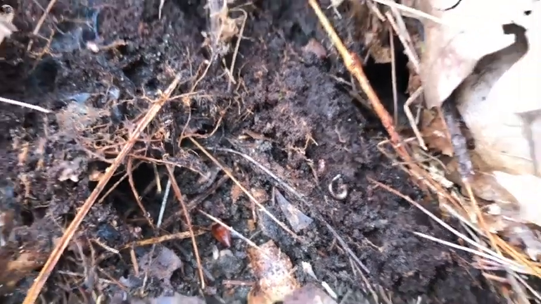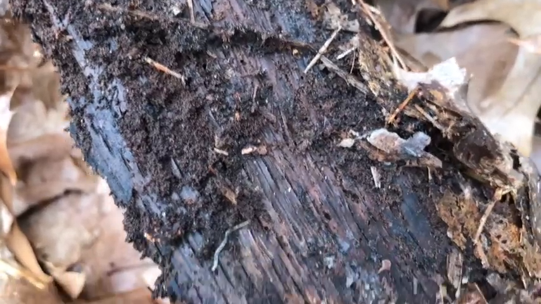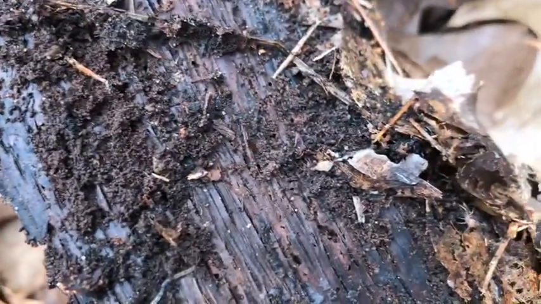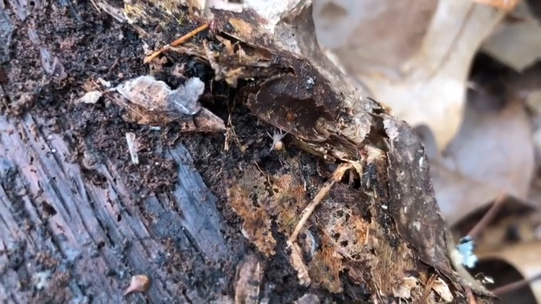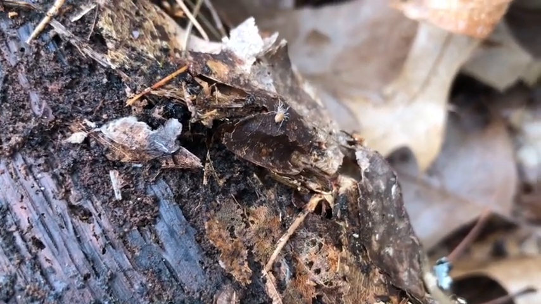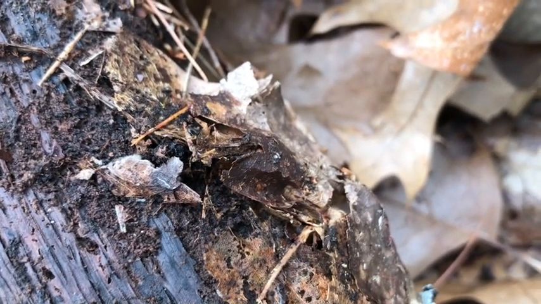Now I also see a lot of things moving on the log itself, so I'm going to go over, and I just saw, where'd my little friend go? I just saw a, oh, there it is. I just saw a spider moving across this log. So I think within 3 seconds, I've already found 3 or 4 things.